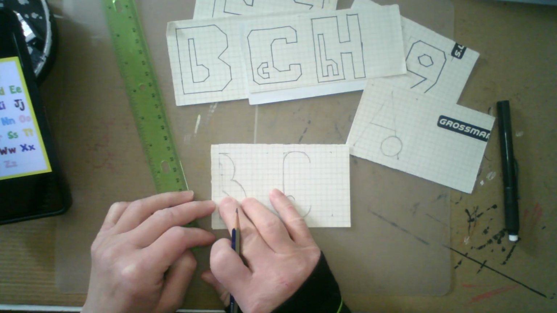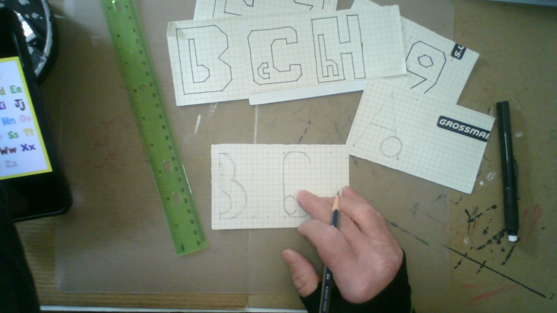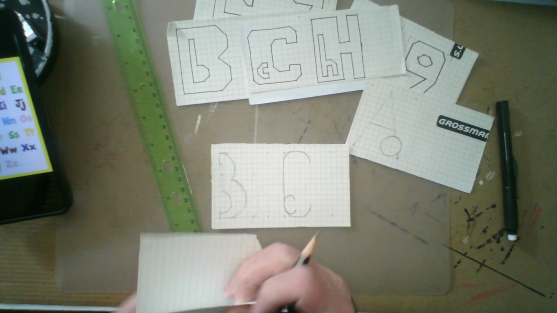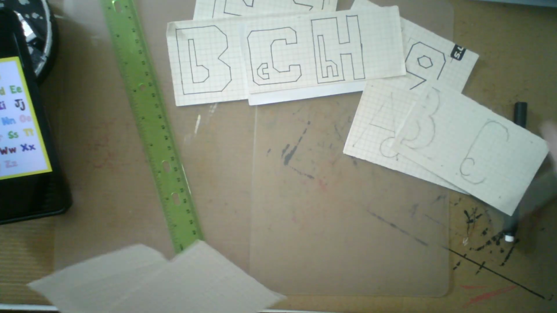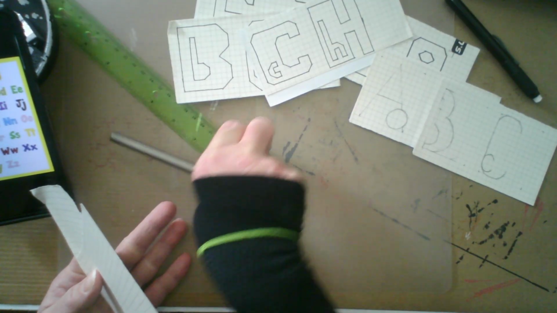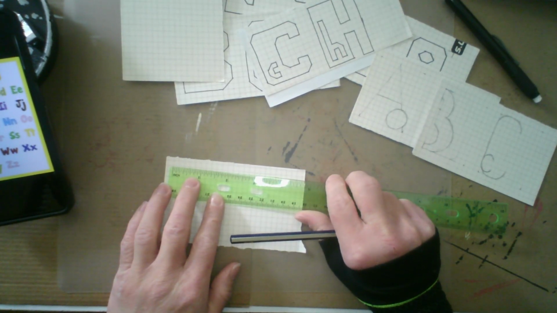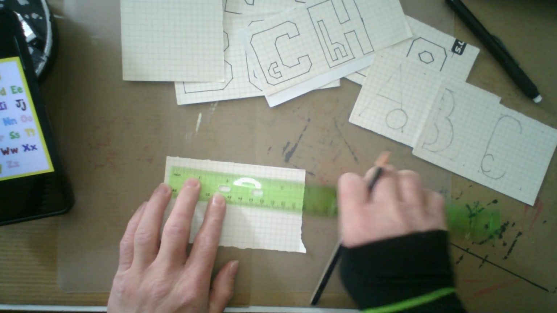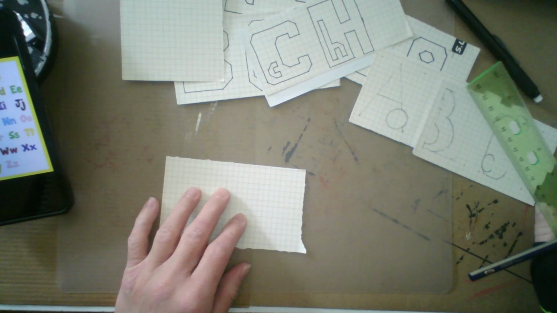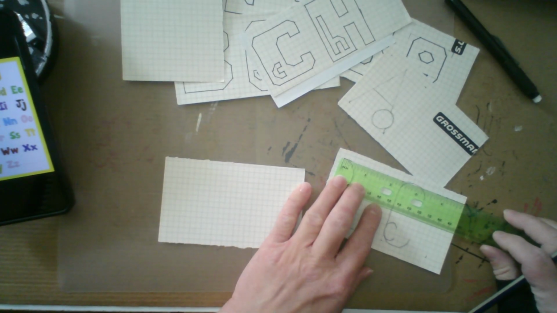So potentially A, potentially B, C. I suppose I don't have to give myself that space, because these are coming out a lot smaller.